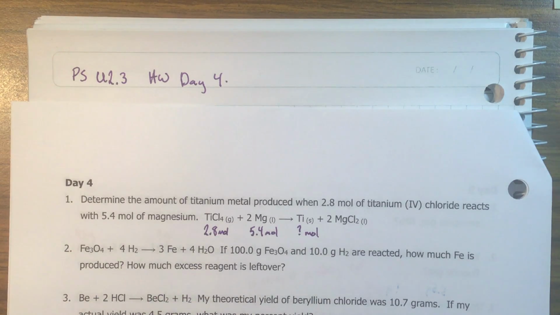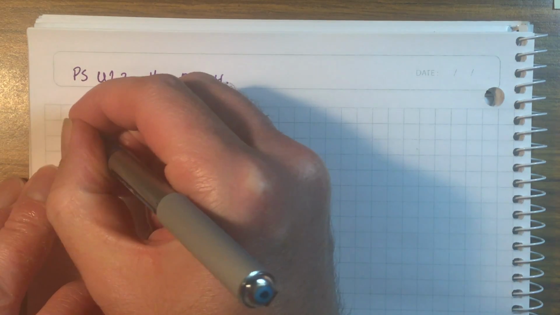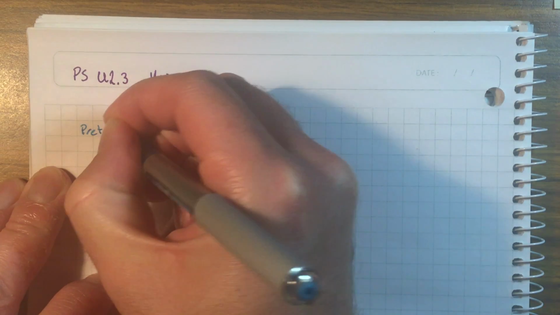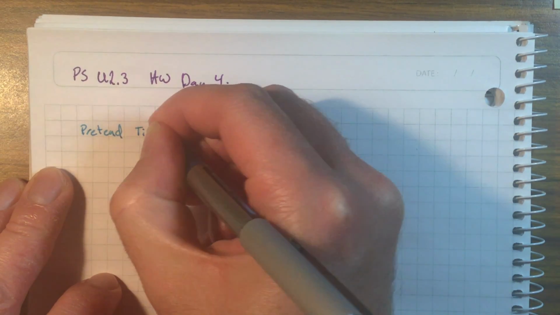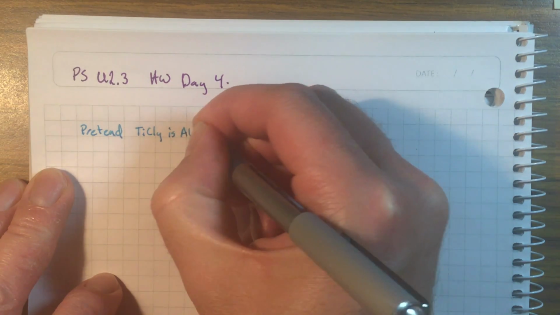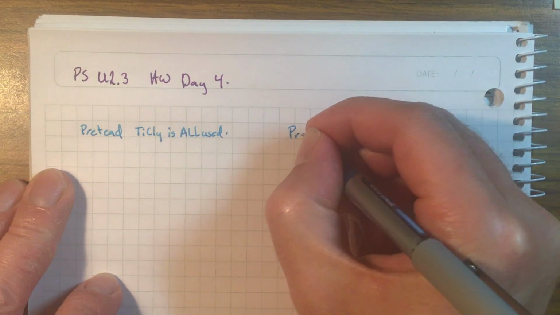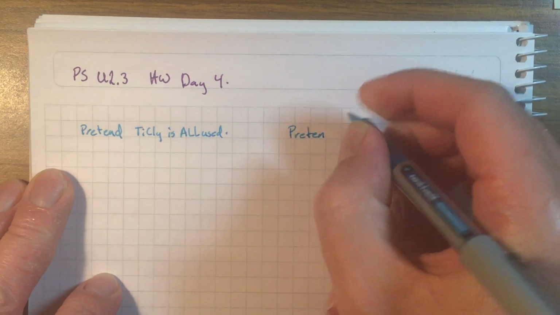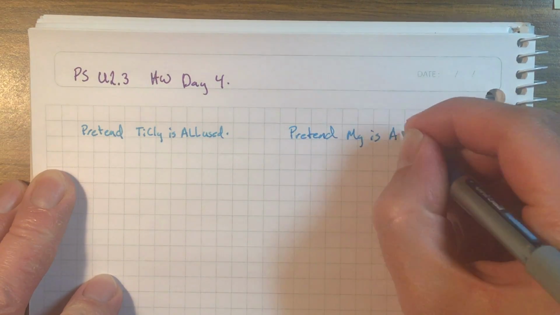our pretend thing. Okay, so we have to do 2 columns. And I always wrote this in blue, so we're going to pretend TiCl4 is used up. Over here we're going to pretend Mg is all used.